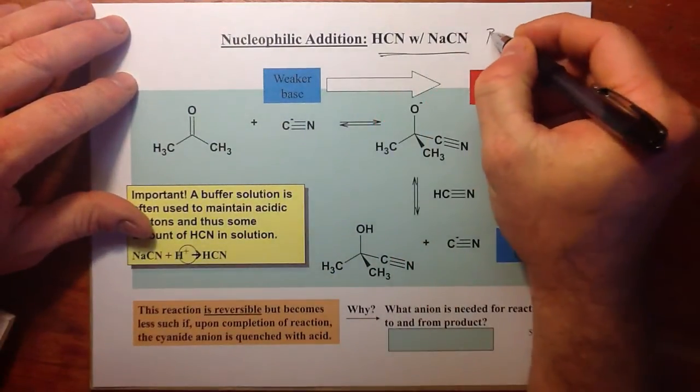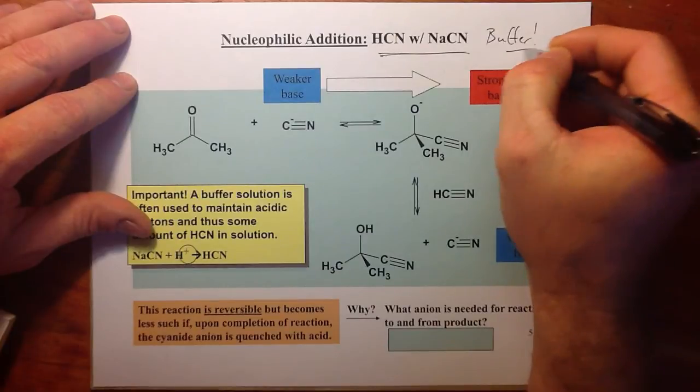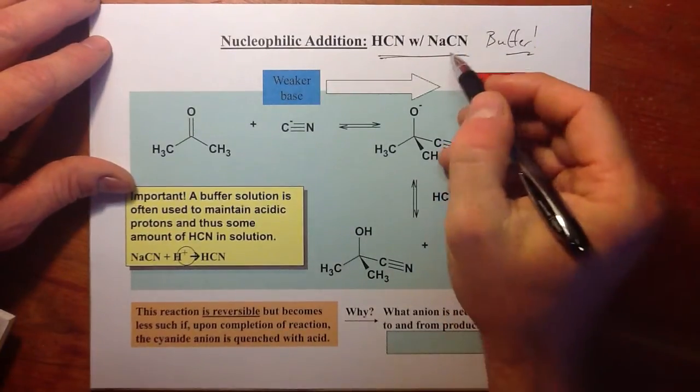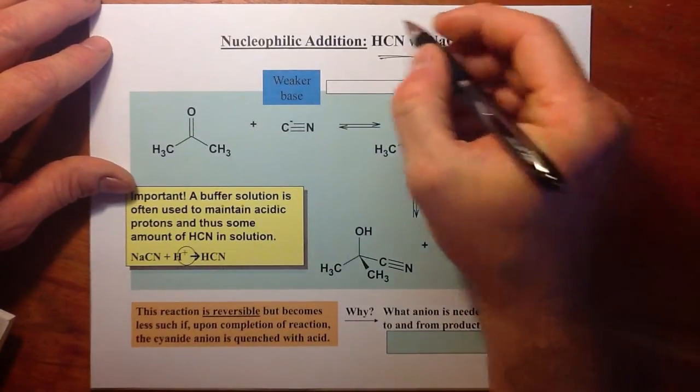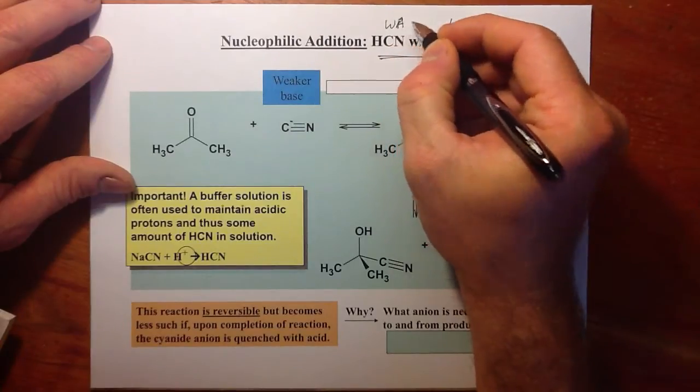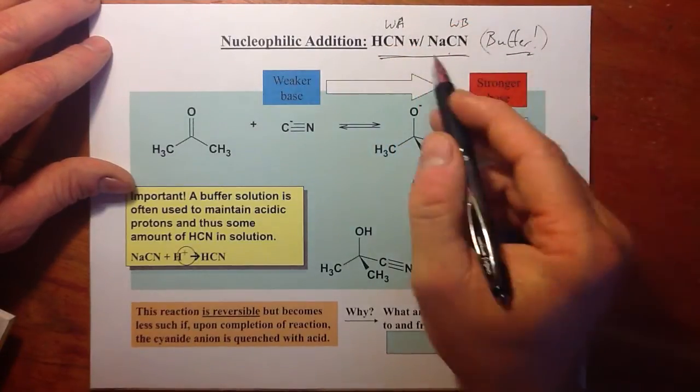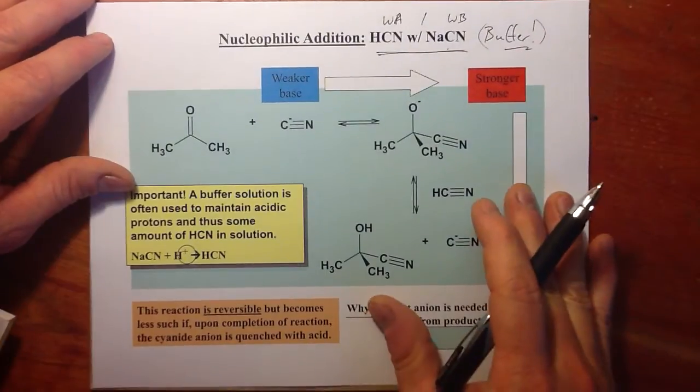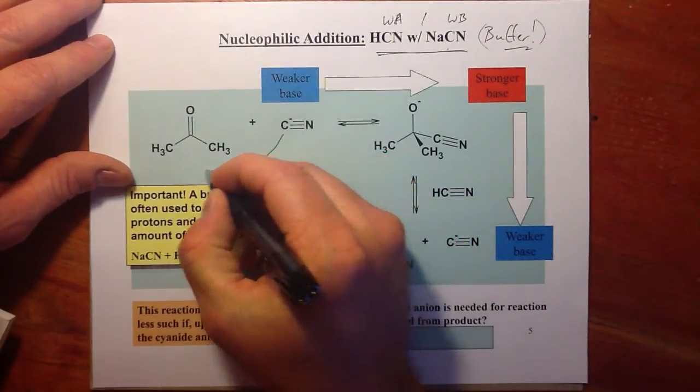We're going to have a buffer solution. We'll talk about why we have to use a buffer solution. This is a weak base and a weak acid. That's what the buffer solutions are, as you know, a weak acid with a weak base. So let's talk about why we have to do that.